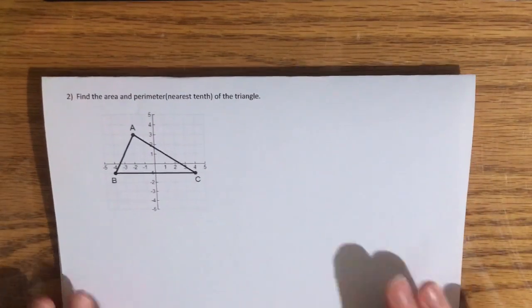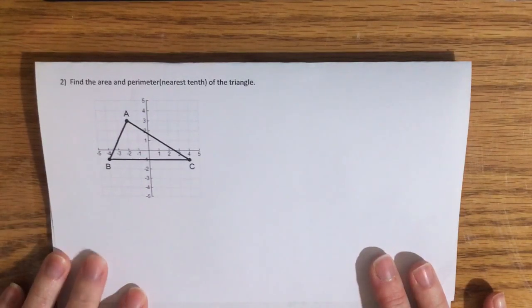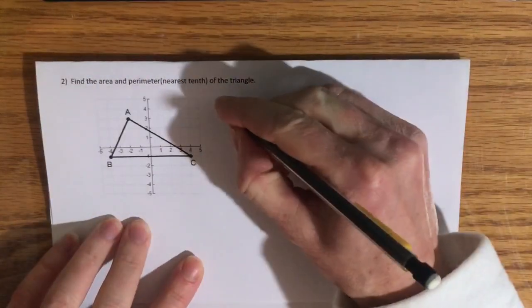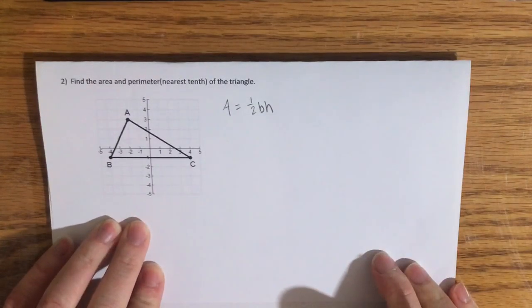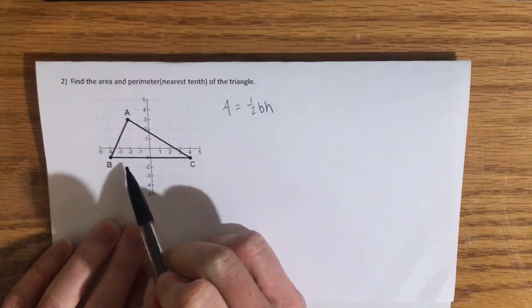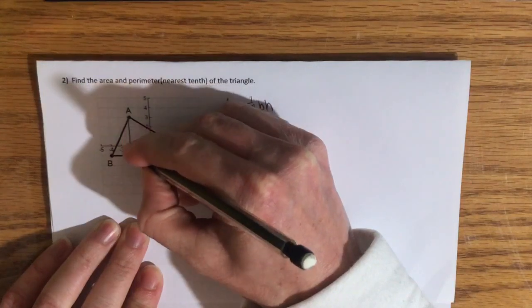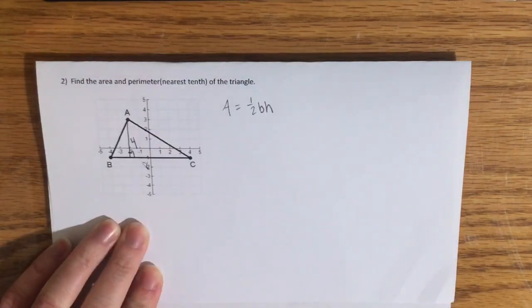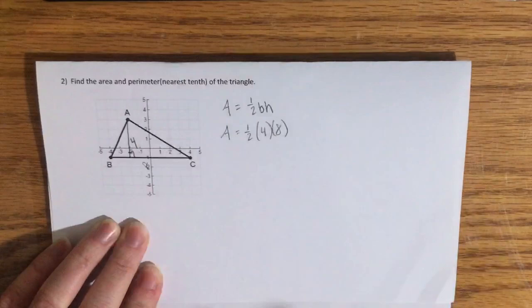All right, now for number 2, we're going to find the area and perimeter of this triangle. Not as easy this time. Let's start with the area, because I think that one's a little bit easier. The area of a triangle is 1/2 base times height. Now remember, the base and height are always perpendicular. So the base, 1, 2, 3, 4, 5, 6, 7, 8. The height is going to be from A straight down perpendicular, which gives 4. So now I can sub in 1/2 times 4 times 8, plug that in our calculator to get 16.